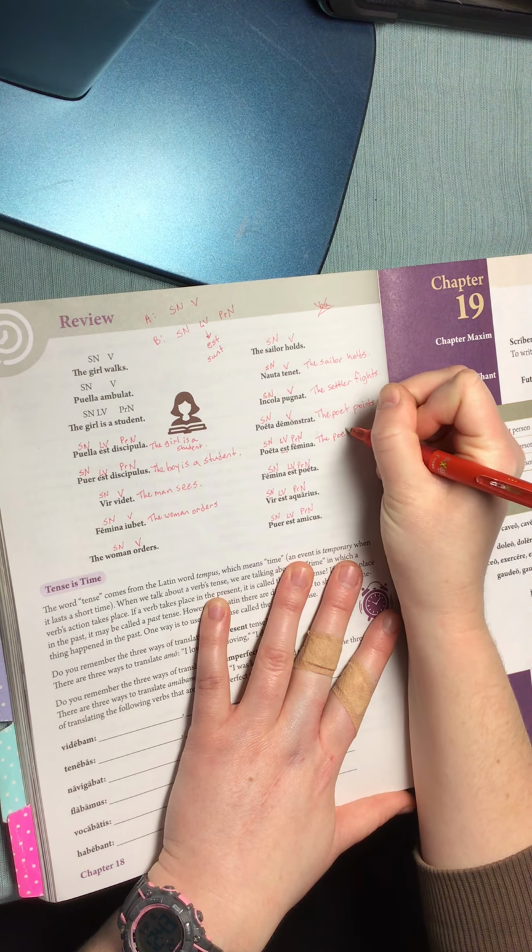So the word tense comes from the Latin word tempus, which means time. So an event that is temporary means it lasts a short time. Okay? So when we talk about the tense, we're talking about time. Remember, we memorized last semester, tense is time. Tense is time. So if it takes place in the present right now, it's called the present tense.